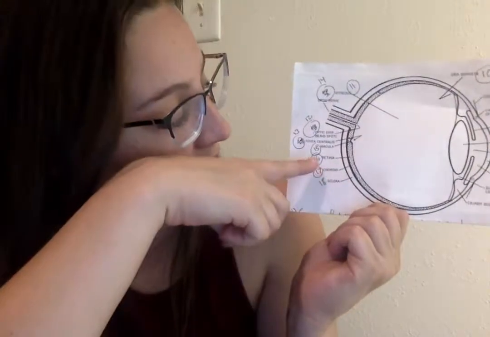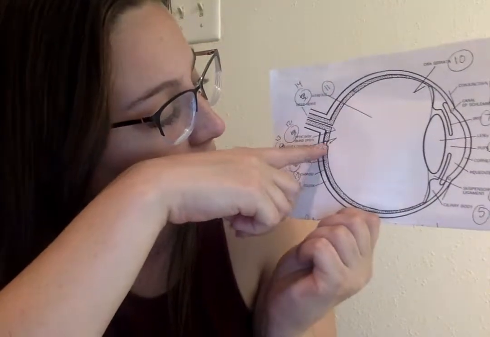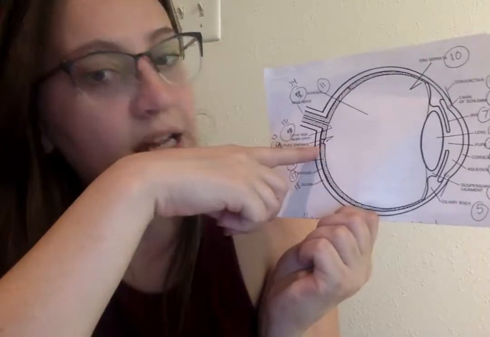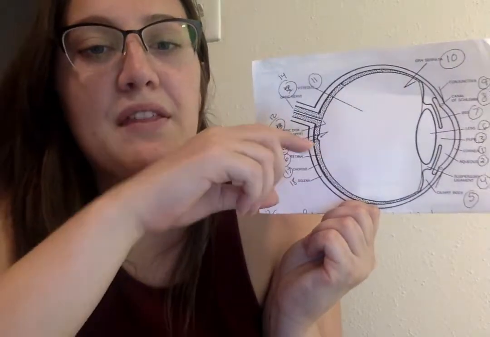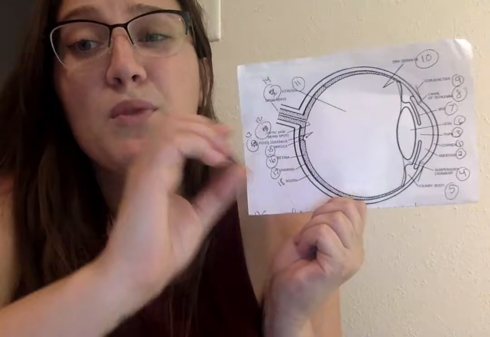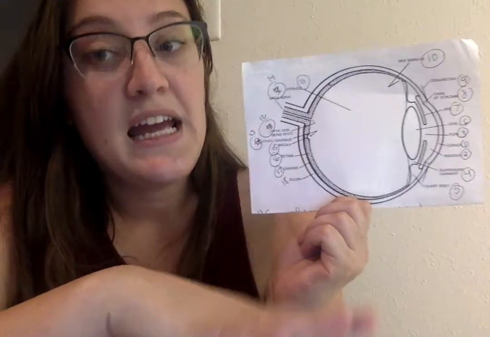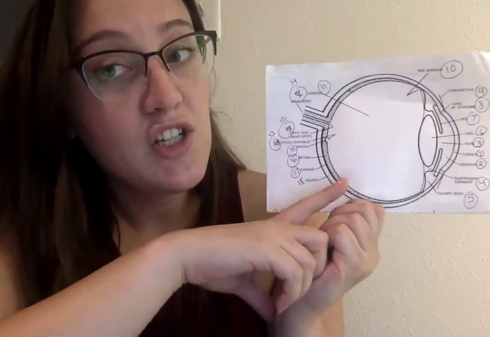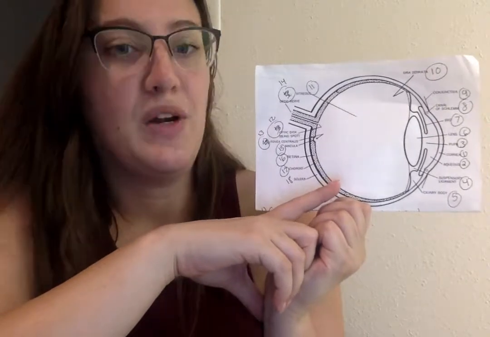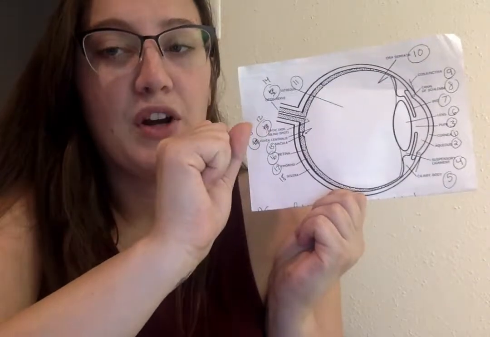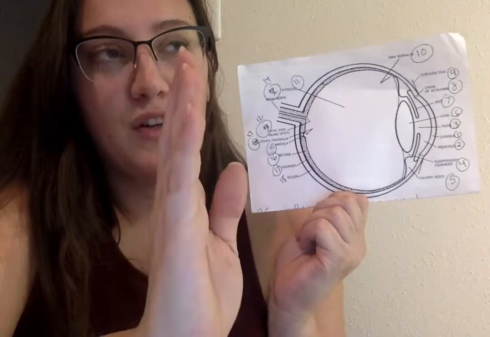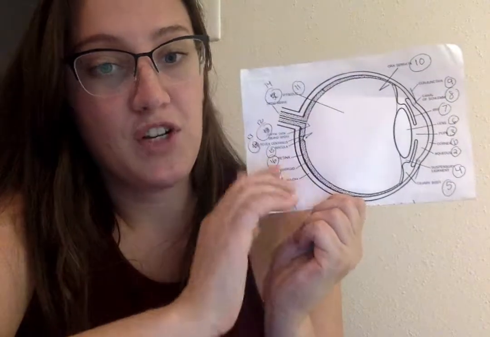So next we have our macula, which is here. So our macula is going to be responsible for our sharpest amount of sight. If this part of the eye is damaged, you're not going to be able to see very well. It's going to mess up your focal vision, like right in front of you.